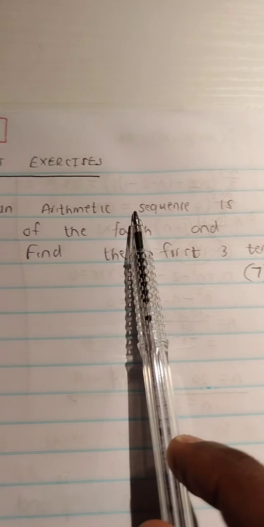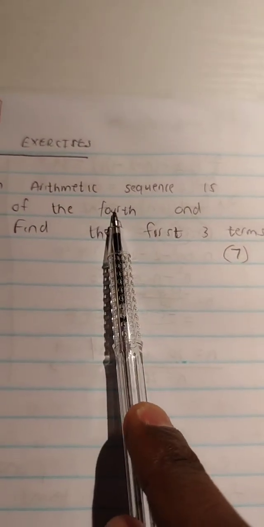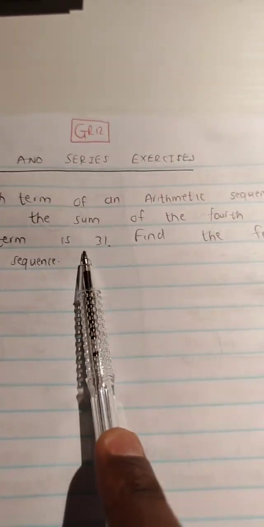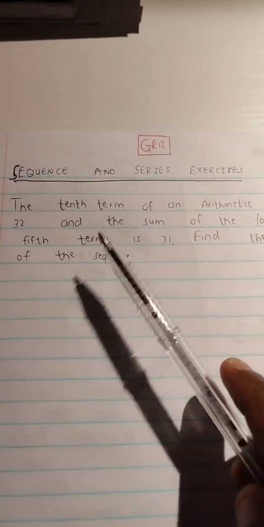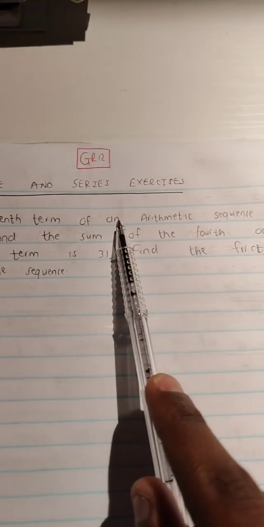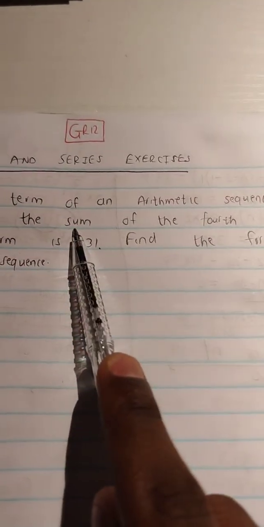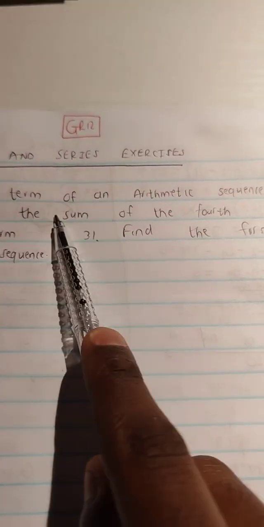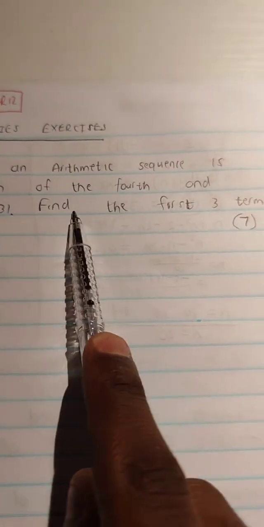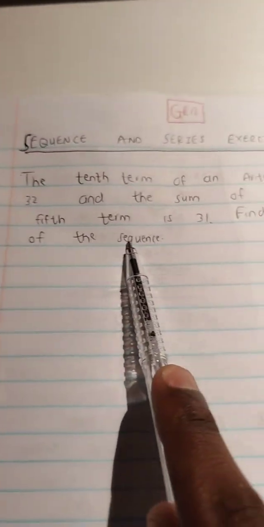All right. So here we are told the 10th term of an arithmetic sequence is 32, and the sum of the 4th and 5th term is 31. Let's check it one more time. The 10th term of an arithmetic sequence is 32, and the sum, guys, hopefully we know what sum means, of the 4th and 5th term is 31. The question says find the first 3 terms of the sequence.